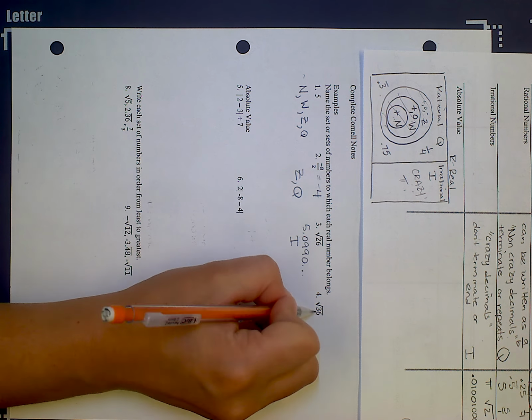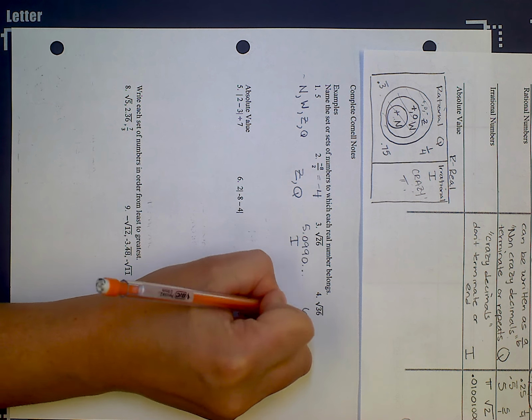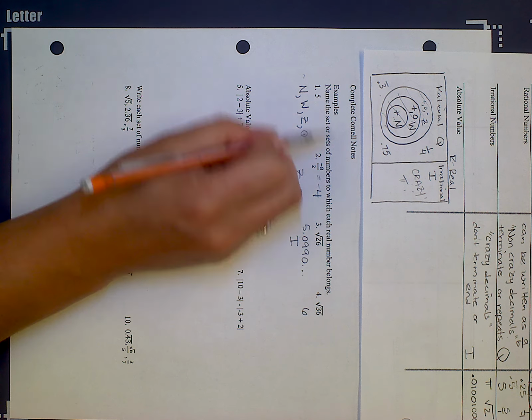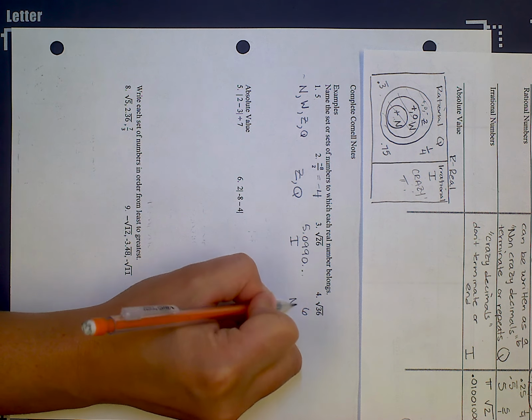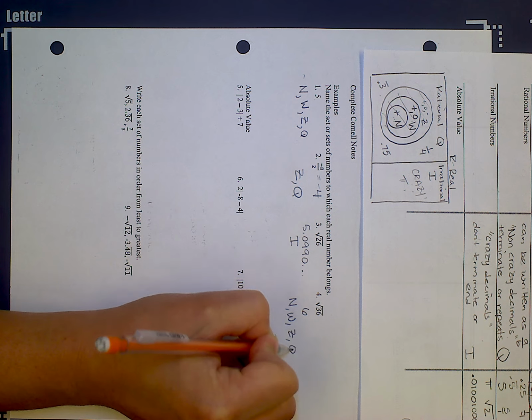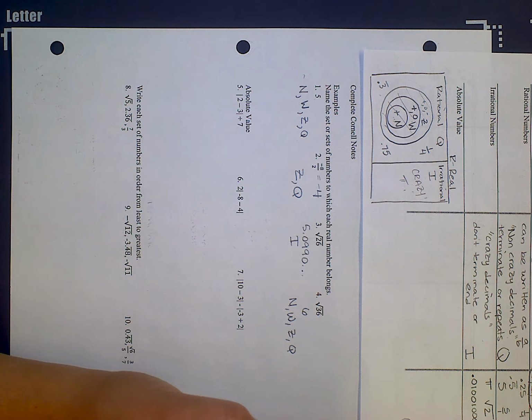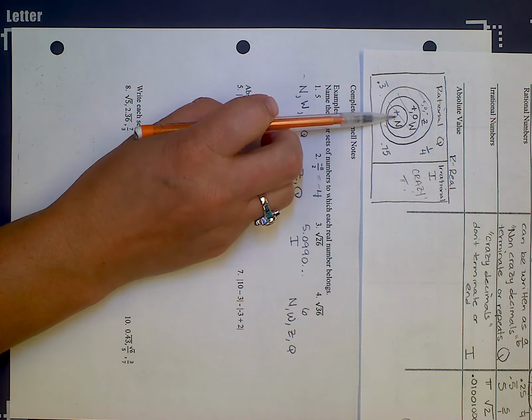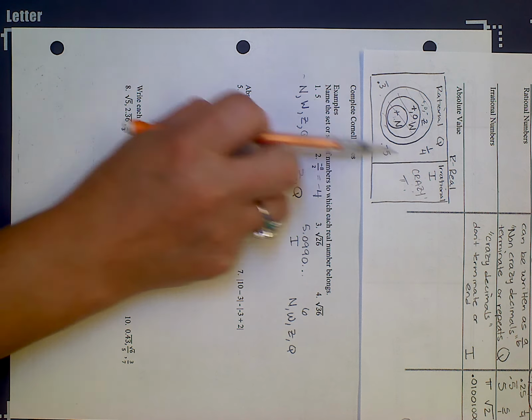However, when we take the square root of 36, we get 6, and 6, just like 5, is going to fit into the naturals, the wholes, the integers, and the rationals, all of them, because it's a positive whole number. It fits into all of those boxes there.